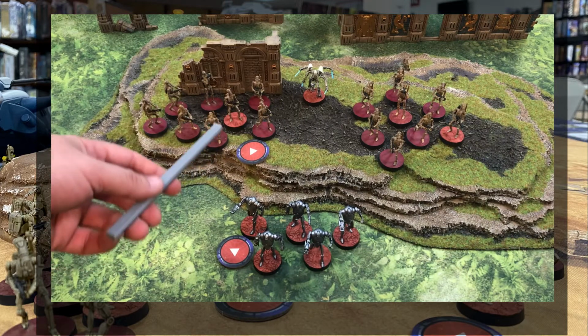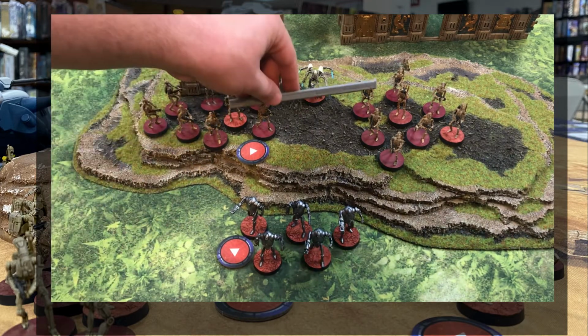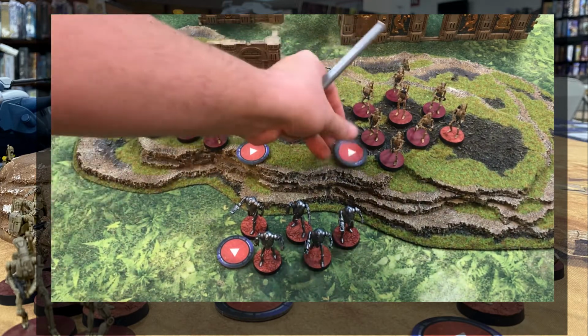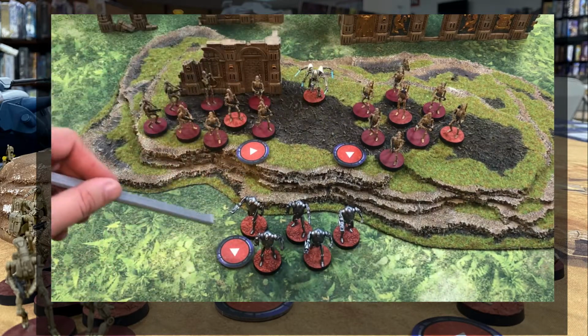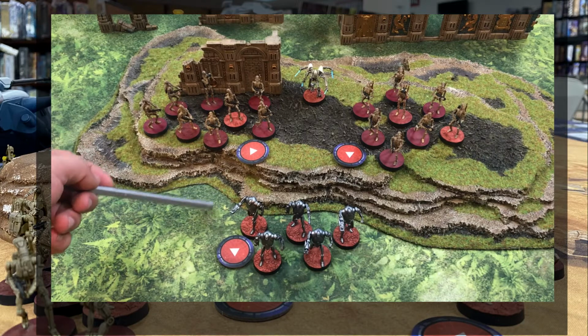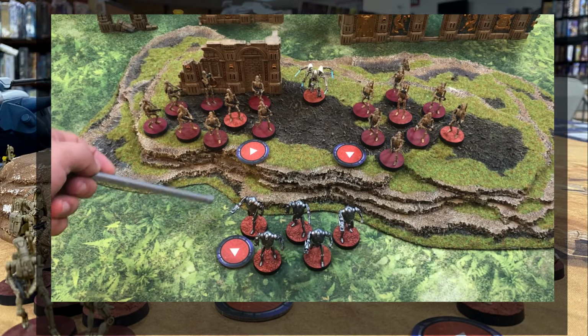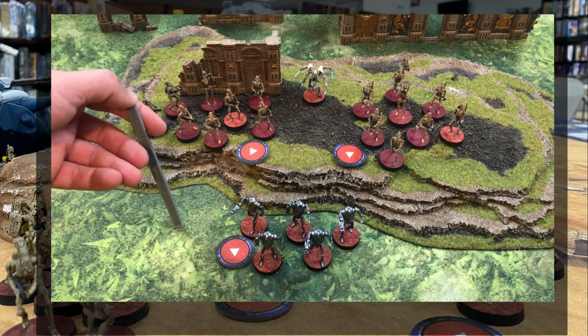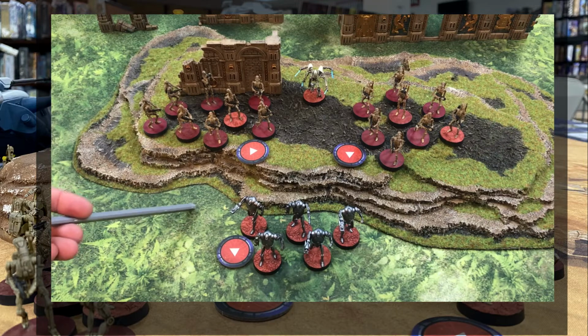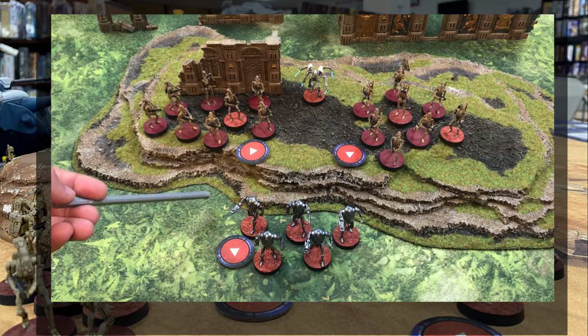So a lot of times this is called chaining. So you make a chain between all your units, especially with Separatists, so you can give order tokens to everyone. Alright, this is basically what's called the droid chain, and it's because of the coordinate keyword like we talked about. Now there are other ways to use coordinate in other armies too, which we'll go over here shortly.